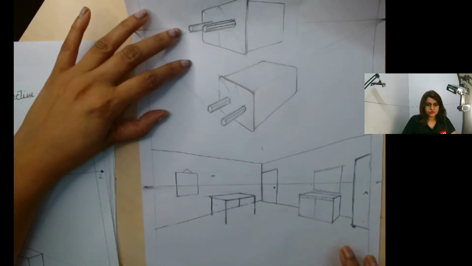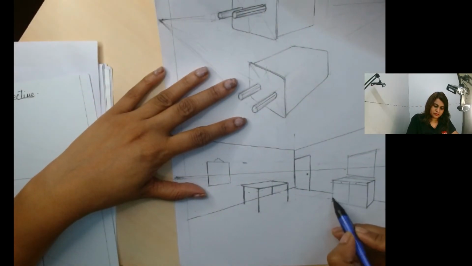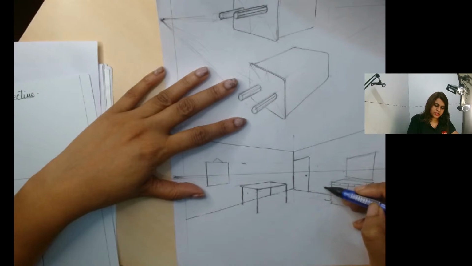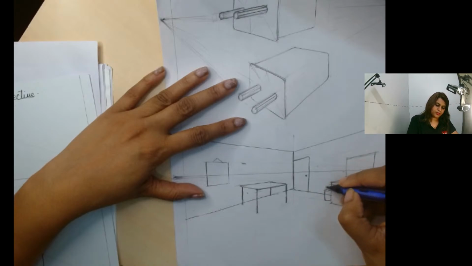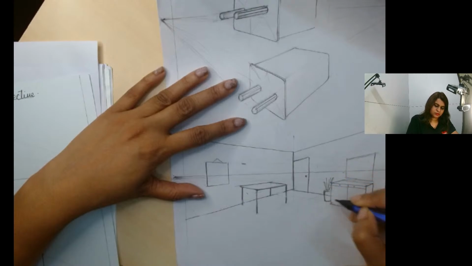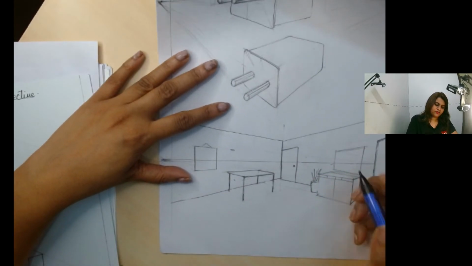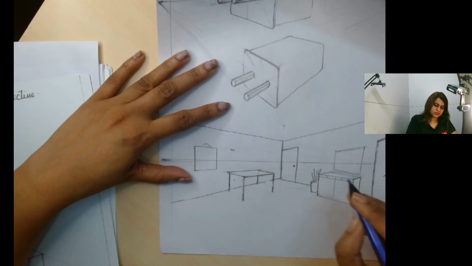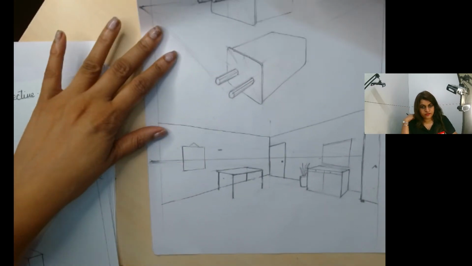So just a little bit of the thing. Now I want a little more variation, so I'll add maybe a vase or a planter over here. Again, I'm not showing the whole thing, just a part of it is visible. With a lot of overlapping, your sketch starts looking very natural.